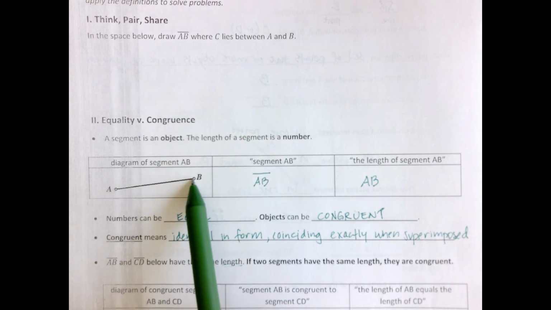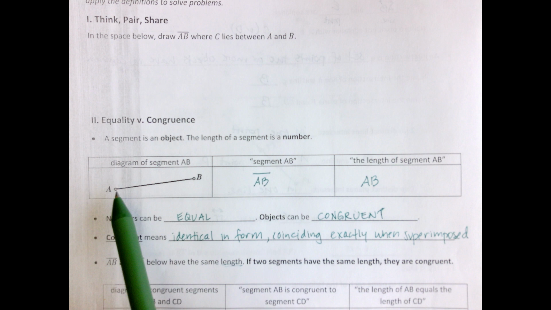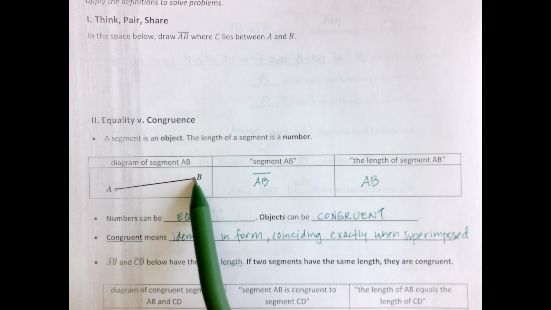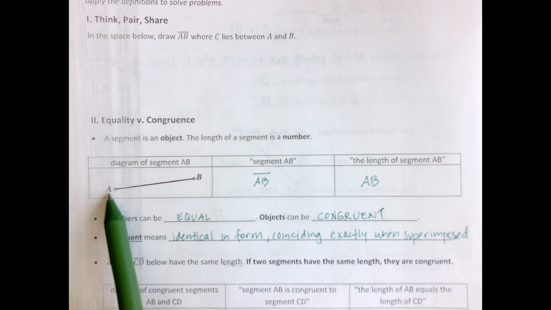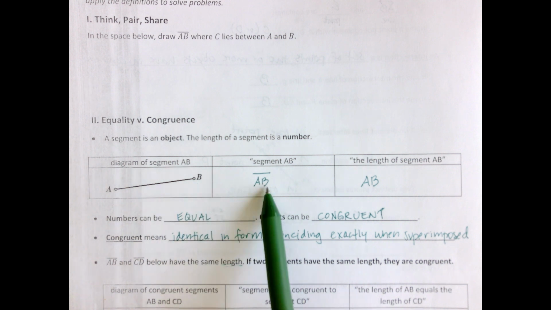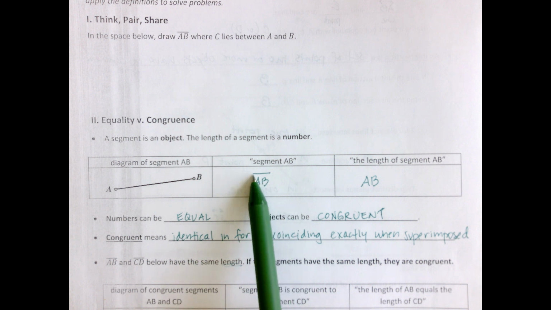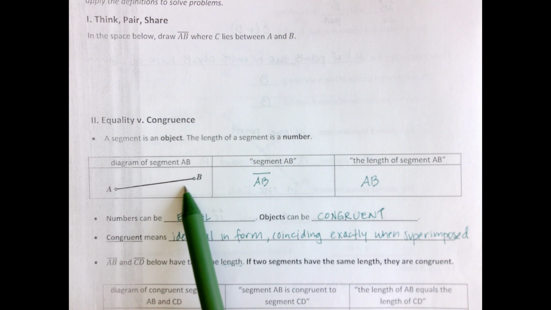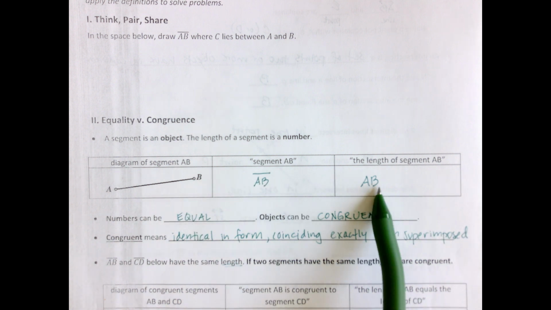So a segment is a one-dimensional figure or object, and that one dimension is the dimension of length, okay? The way you indicate the object, or write what the object is, is by writing the two endpoints, A and B, using the segment notation right on the top. So segment notation indicates that this is segment AB, but just writing AB without segment notation means the length of AB. We're going to get into what that means very shortly.